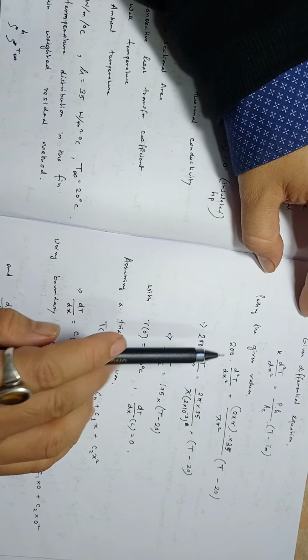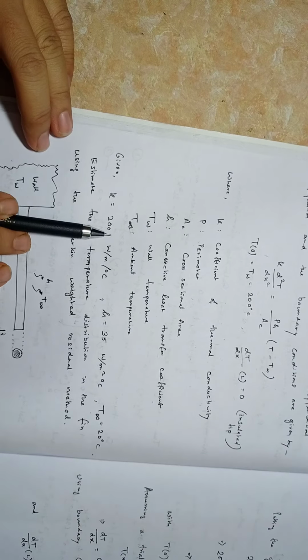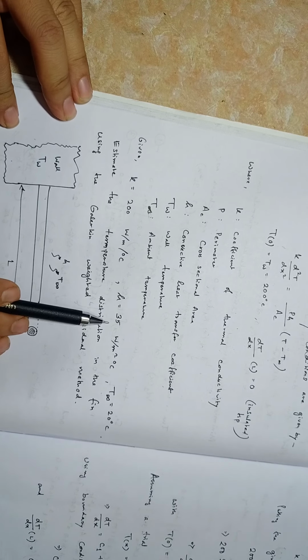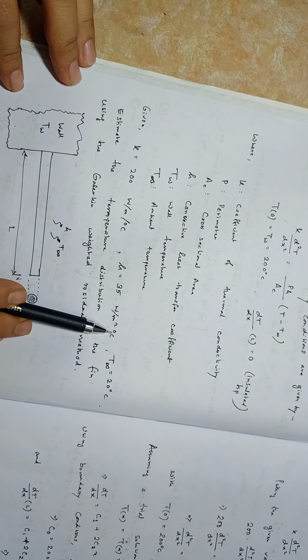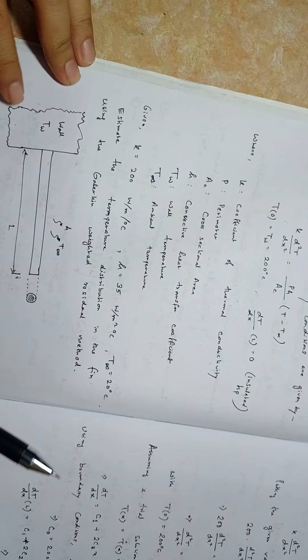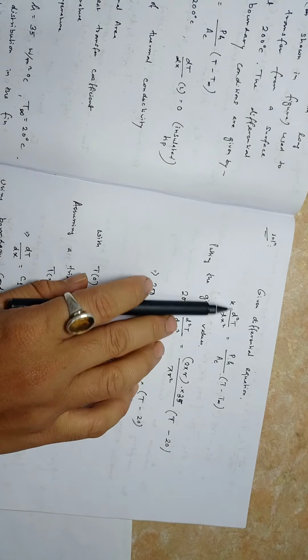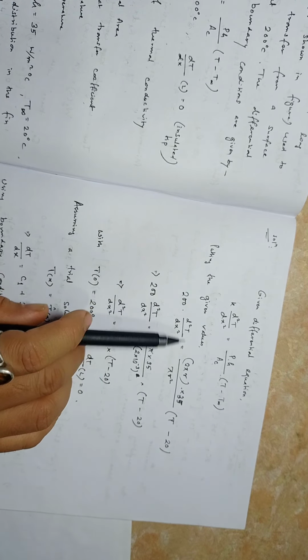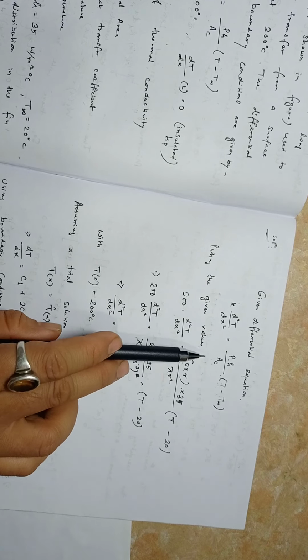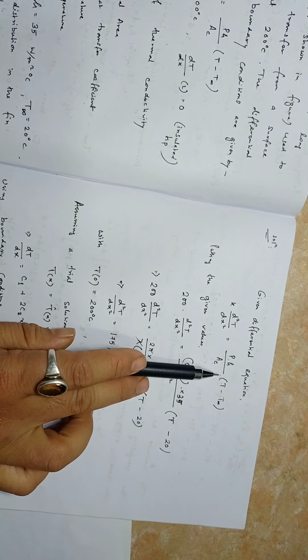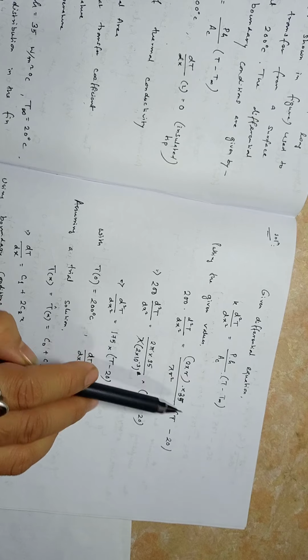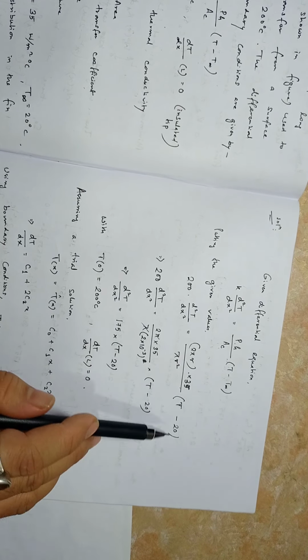So 200 is the value given for K, 200 watt per meter per degree centigrade, H is 35 watt per meter square into degree centigrade, and T infinity is 20 degree centigrade. Since all are in degree centigrade, the consistency of unit is there. So K is 200, we will directly put. The perimeter is 2 pi r multiplied by H is 35, S is pi r square, that is your cross sectional area, T minus 20.